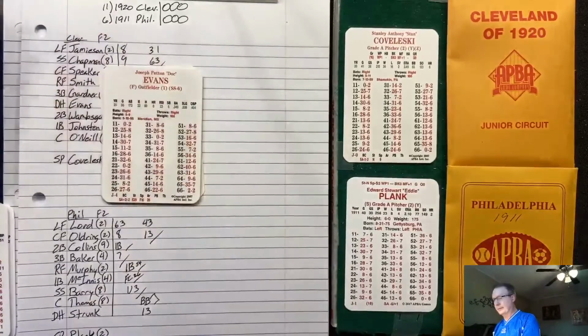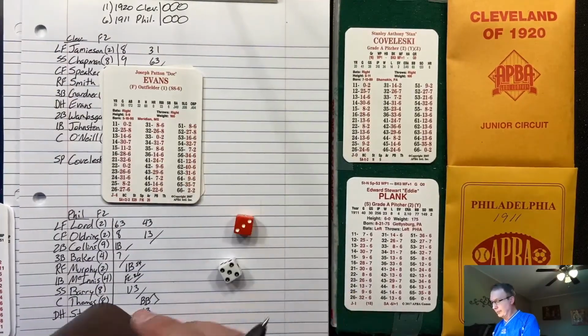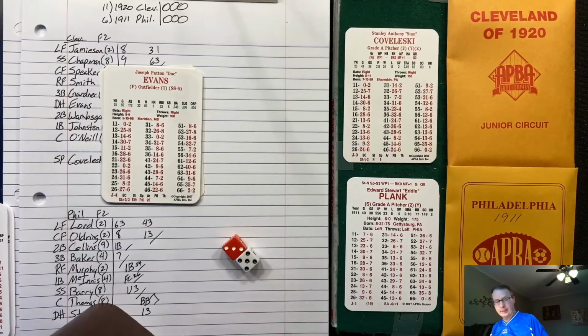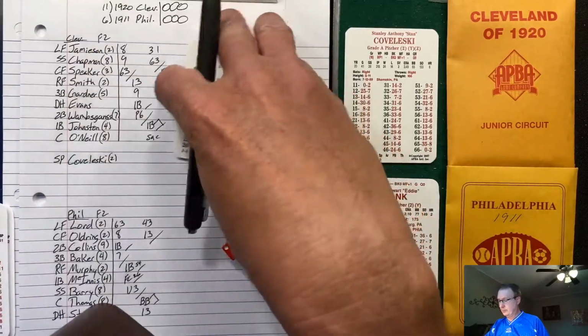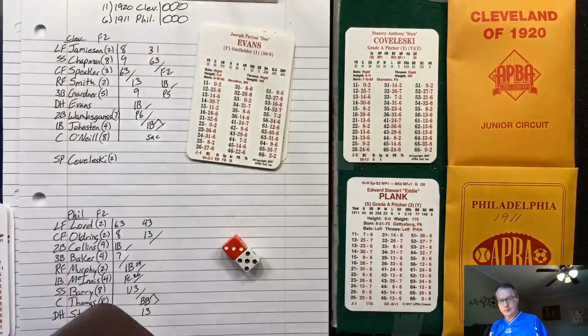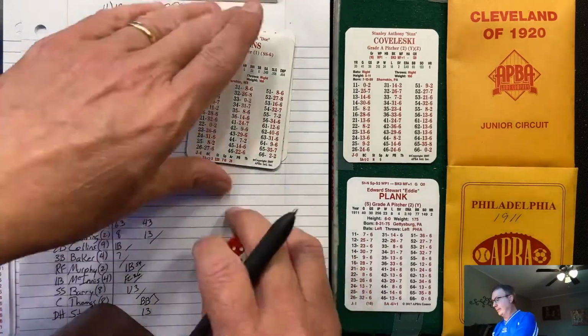Here's Doc Evans. 35. 35's an 8. +3 versus lefties. So an 8 on a 15. And runner on first. 8 on a 15 is going to be a fly out to left.